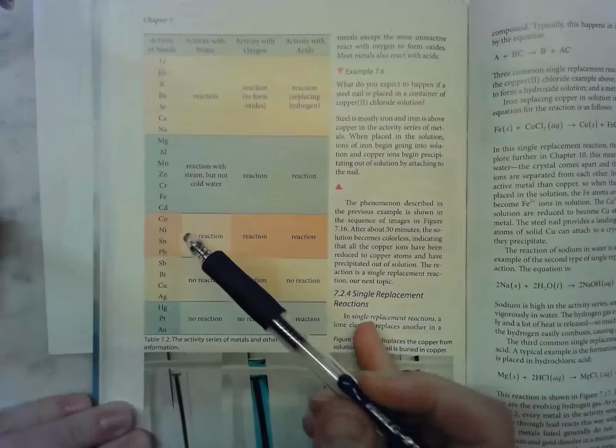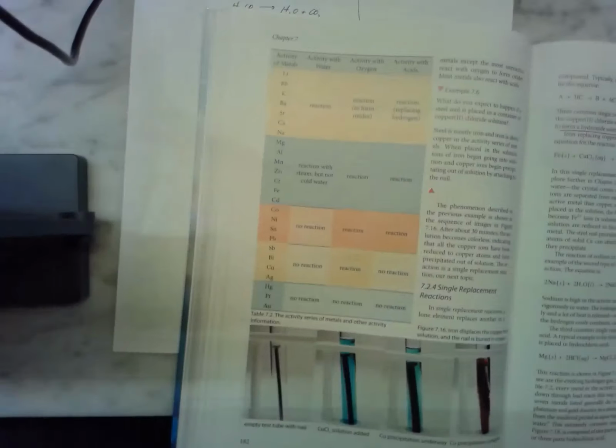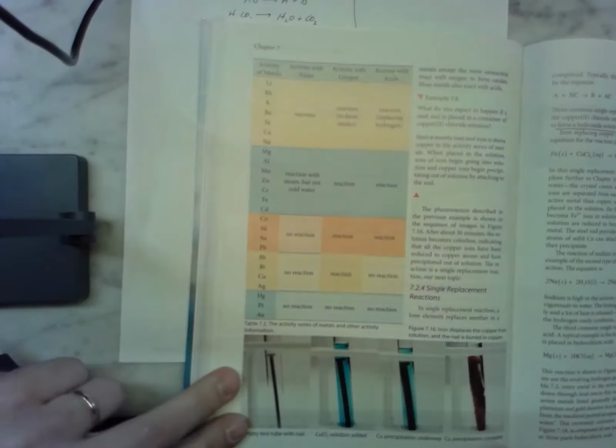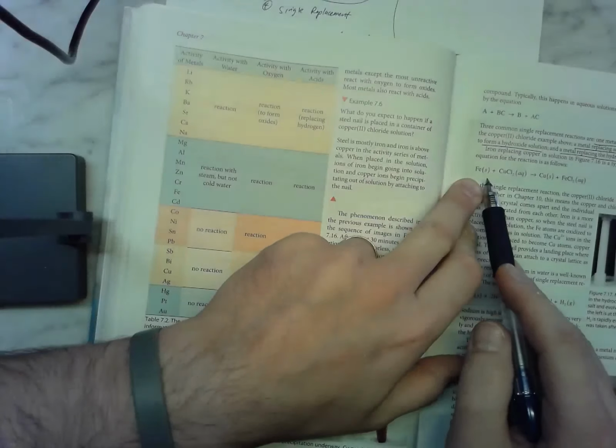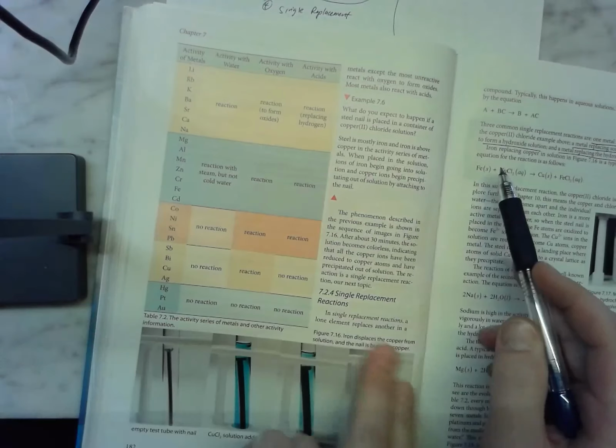Sorry. All right. So let's look at how we actually start to use some of this when we're looking at equations. I think it's most helpful to go straight to what the actual equations look like. All right. So we've got an iron nail is what he has right here.